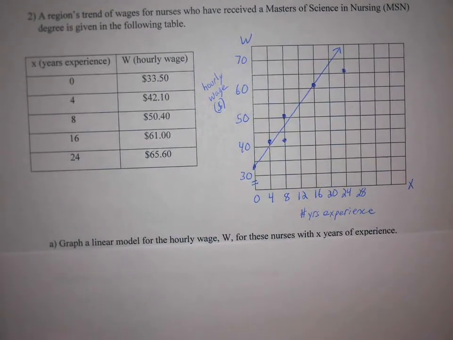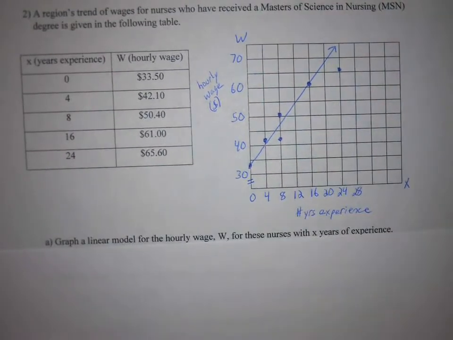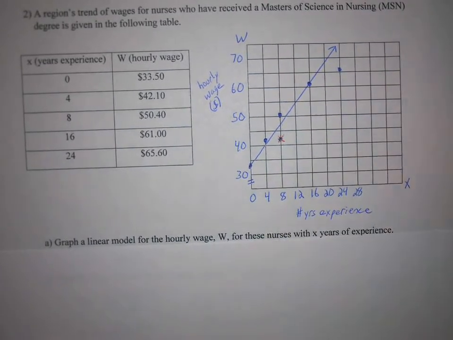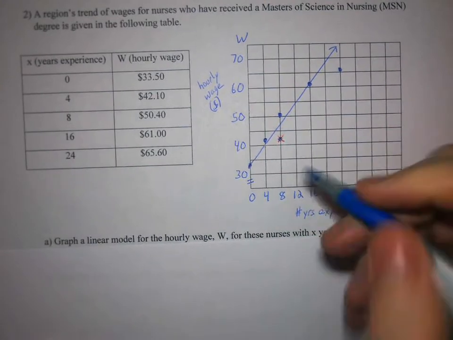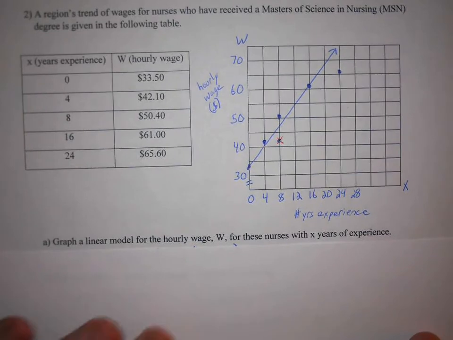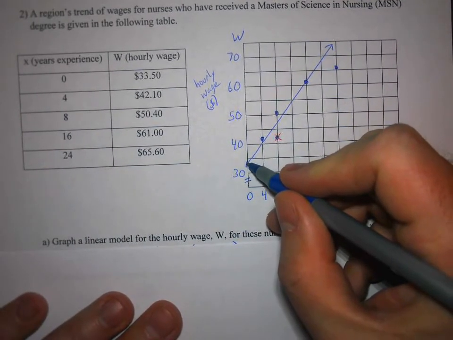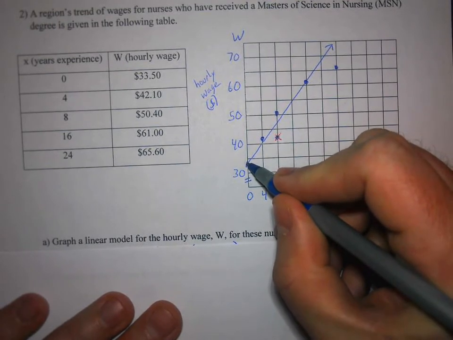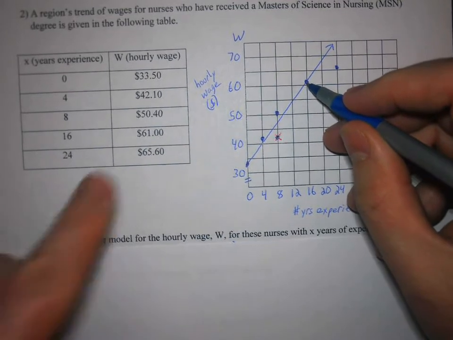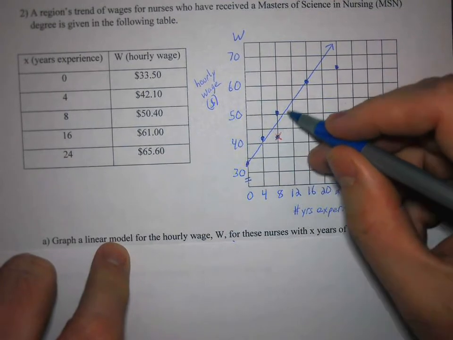Okay, so this is what I have. Now you'll notice the linear model I have drawn on there, and I should have mentioned that this point I messed up on, I plotted the same point twice. But it says graph a linear model, so we want to use two appropriate values again. What I saw on this one, if I start at the vertical intercept right here at (0, 33.50) and then I use this point right here, which was (16, 61), that gave a pretty decent model.